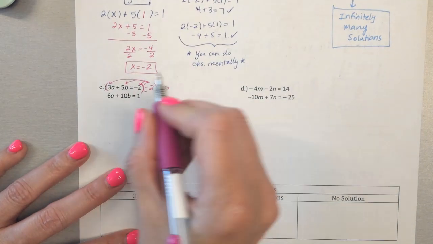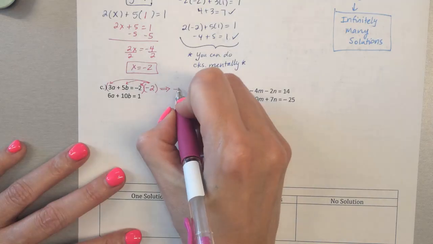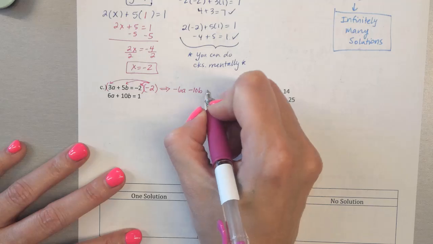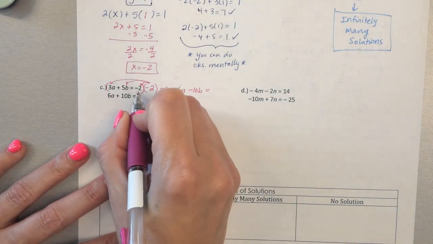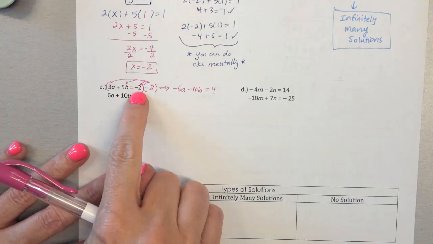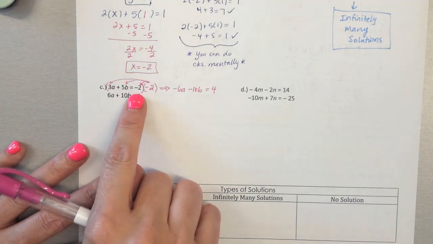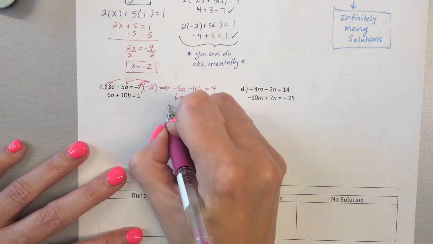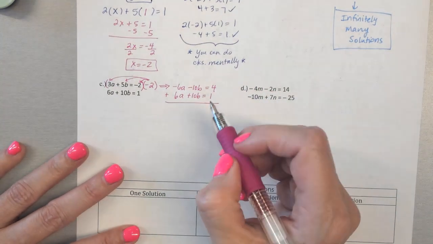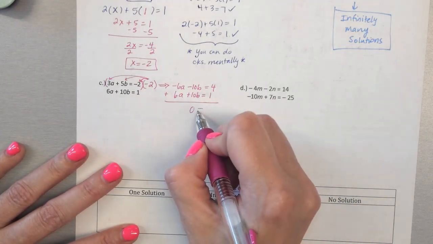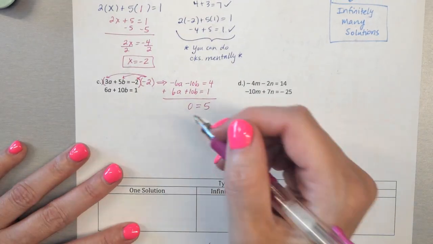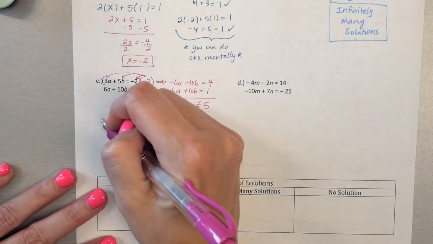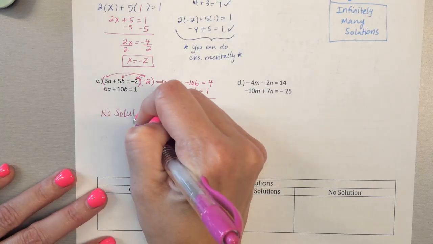Okay, and then so it has to be 3a times -2, 5b times -2, -2 times -2. And a lot of times if people miss multiplying by something, it's this side. Okay, so you can do that, or you can write it out both sides. Either one is fine. Okay, and then when you add straight down, the a's and the b's canceled. So you have 0 is equal to 5, which we know is not true. So our answer will be no solution.